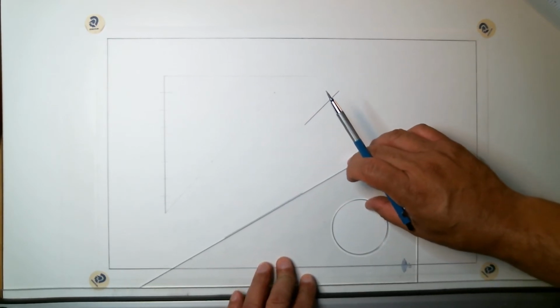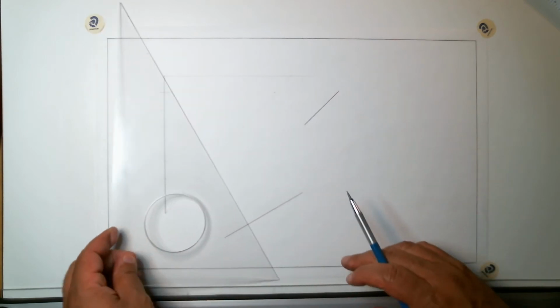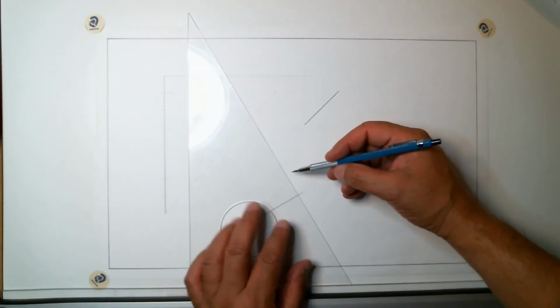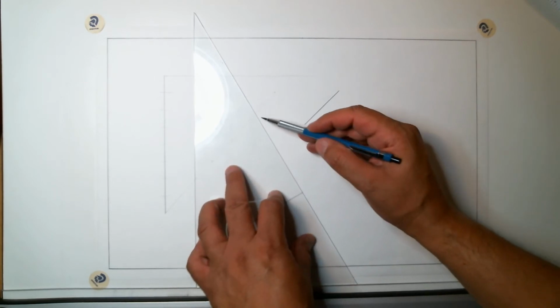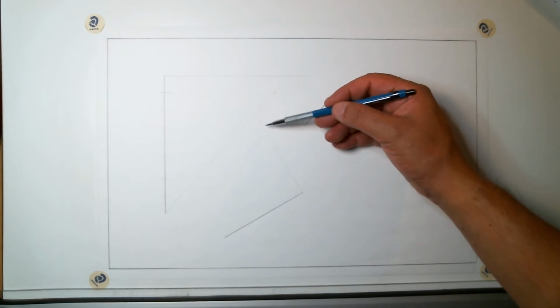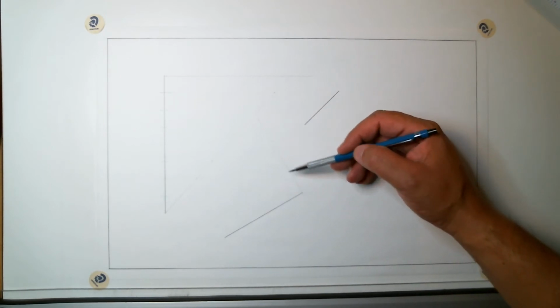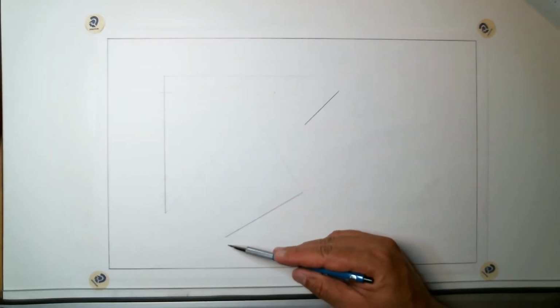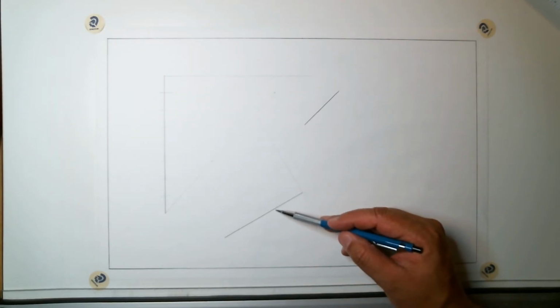Now I have to turn this angle because I need one of the sides to be 90 degrees. If I draw a light line here, I know that this corner is 90 degrees. Now I can do this dividing exercise from there to there, and divide this line into 8.